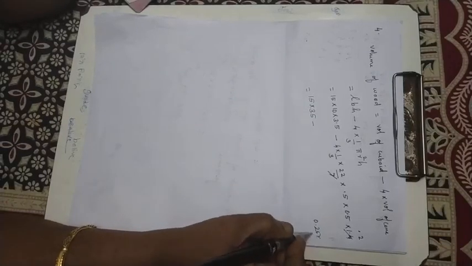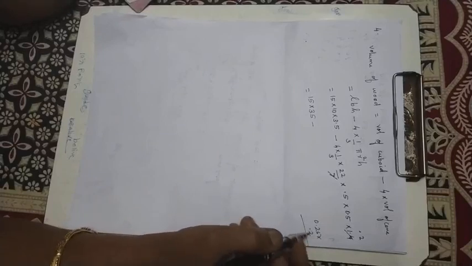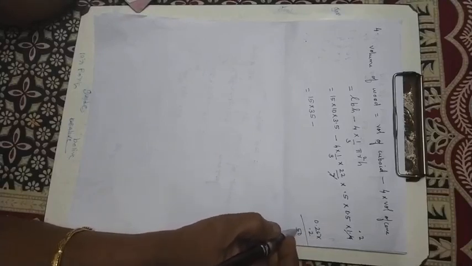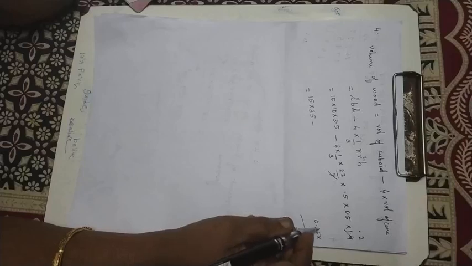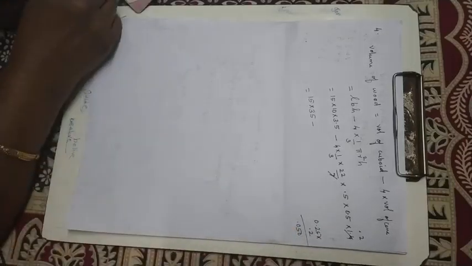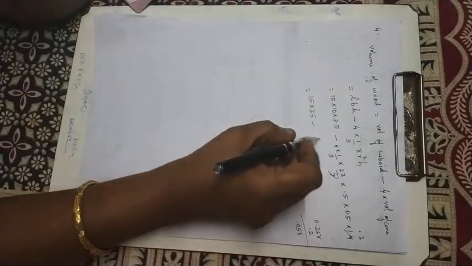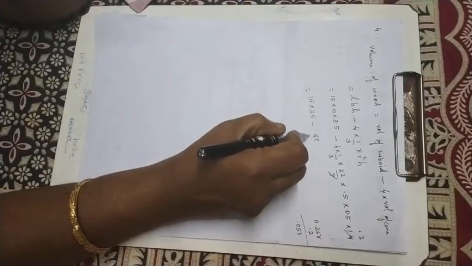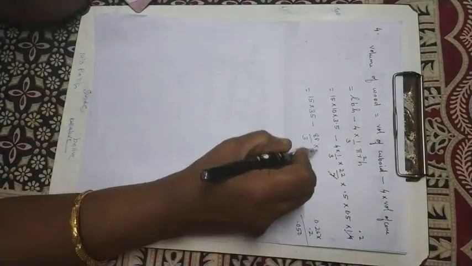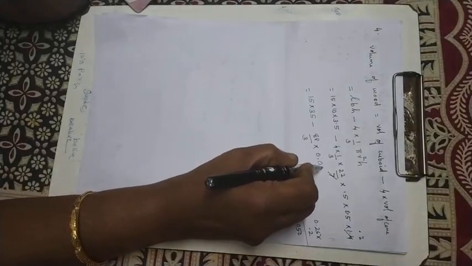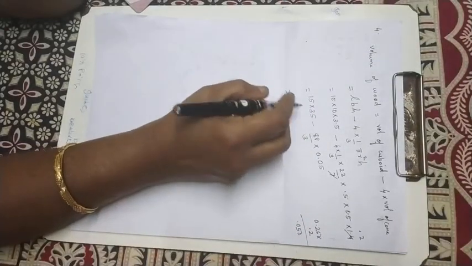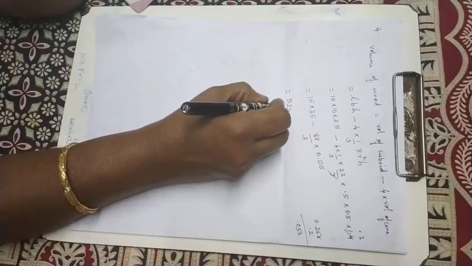Again, if you are multiplying 0.25 with 0.2, 25 into 2 is 50, but you have to put one more 0, three decimal places you have to take, so it will be 0.05. So multiplying with this one, 88 by 3 into 0.05. Okay, 15 into 35 you will get 525.